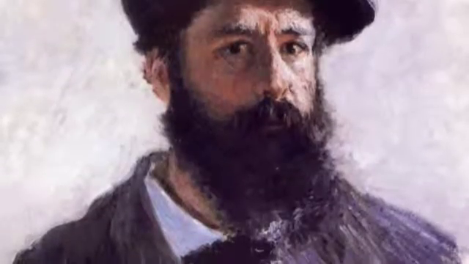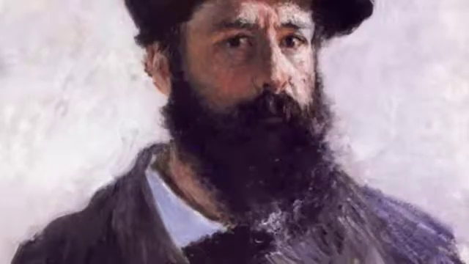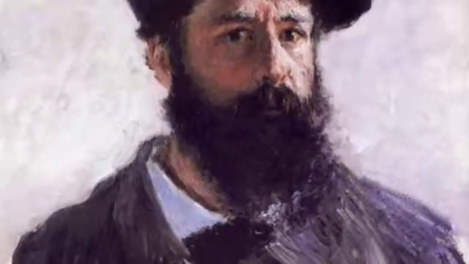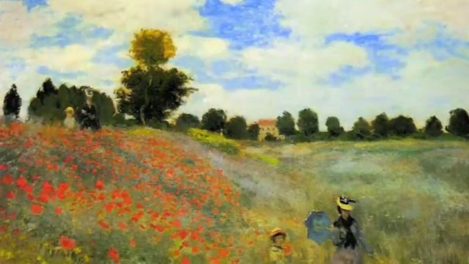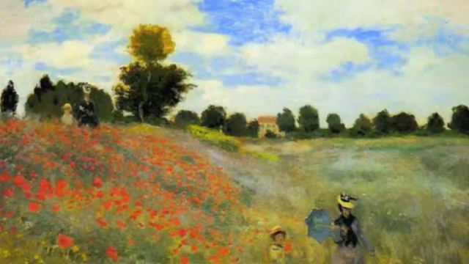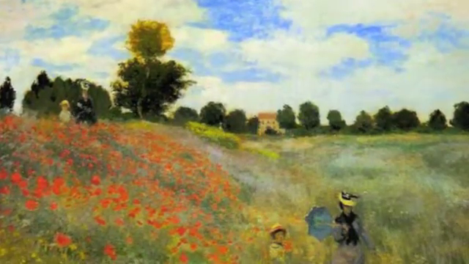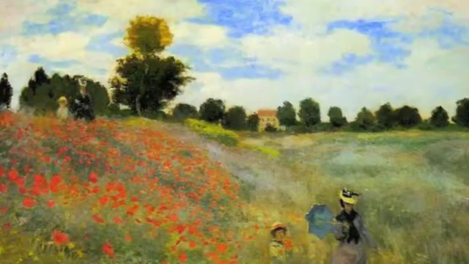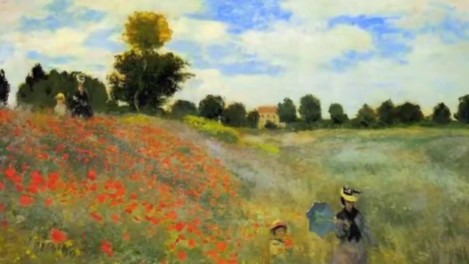Throughout his life, Claude Monet created about 2,500 paintings. The number is uncertain though, because as he aged and continued to suffer from depression, he felt he had been a failure, so he started destroying his paintings.